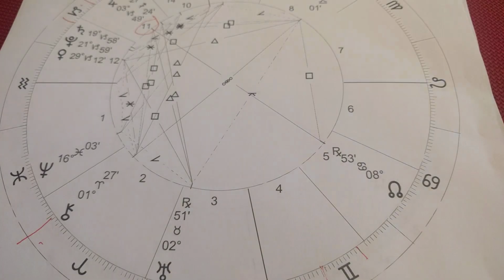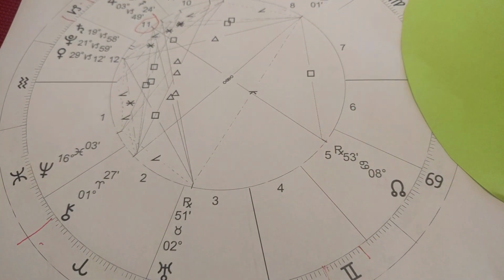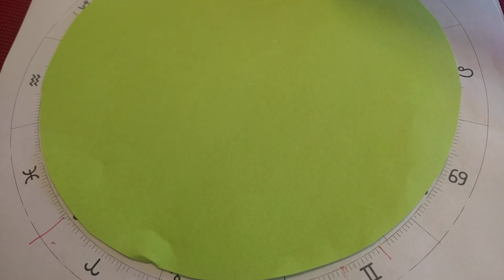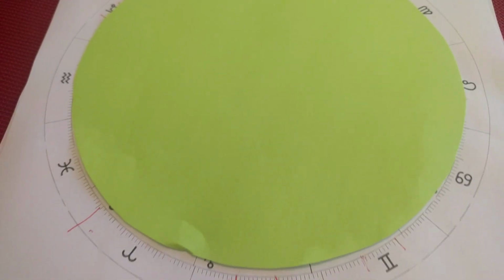All right, so you're getting the hang of how to just read this information. Let's do another example with this other chart. So now I'd like you to find where 0 degrees of Cancer is.